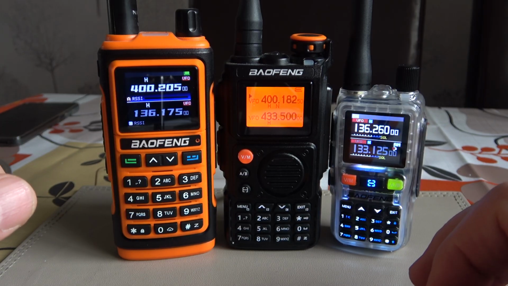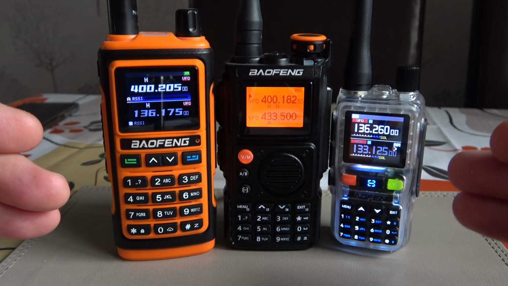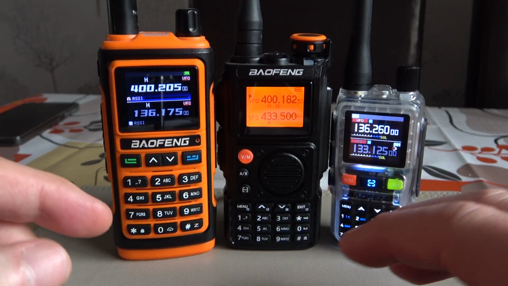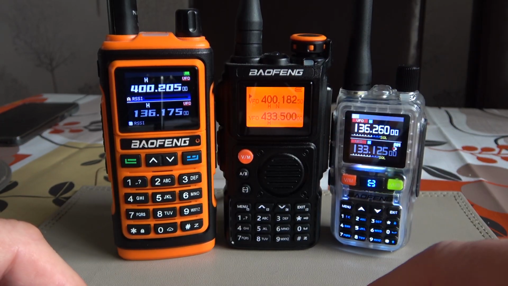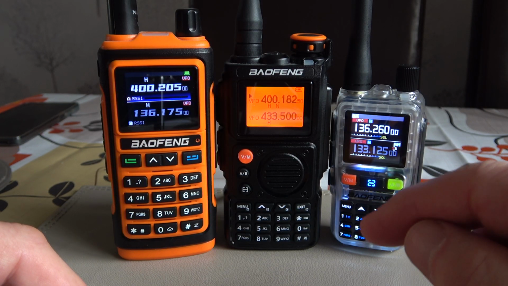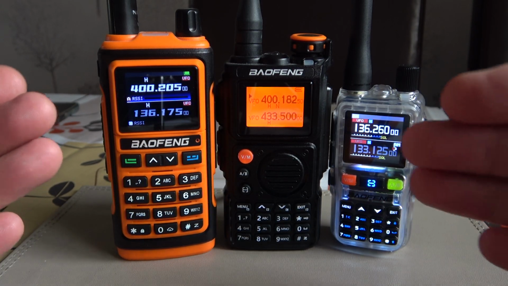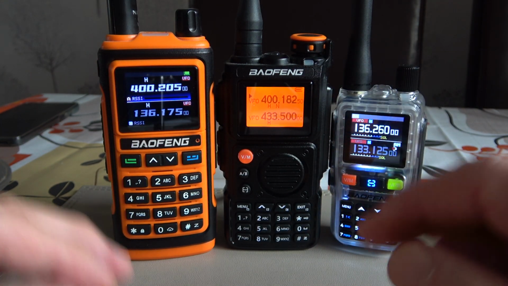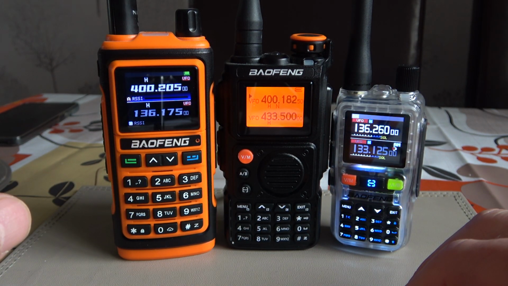If you don't do that, and you try to, for instance, commence a scan on the 2 meter band while your frequency range is set to 70 centimeter band, then the radio will keep defaulting to that 70 centimeter band until you change that setting.